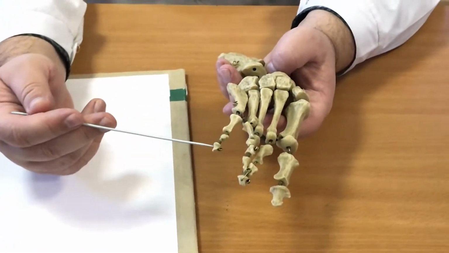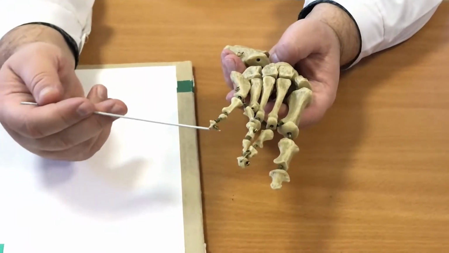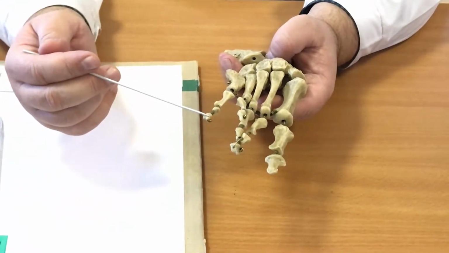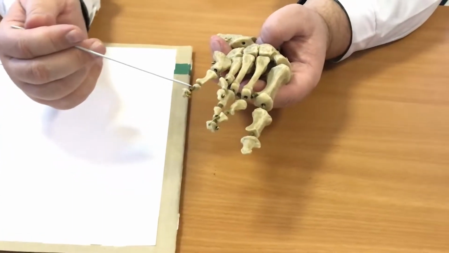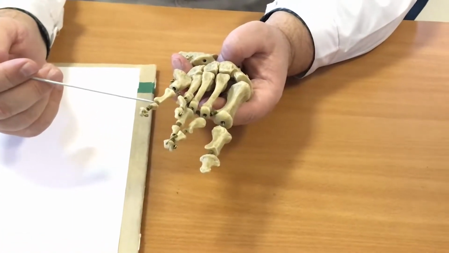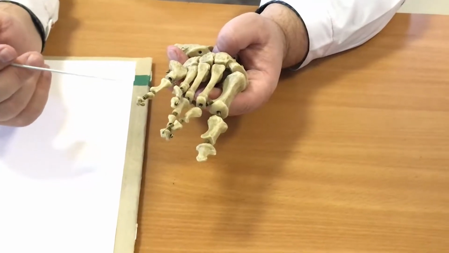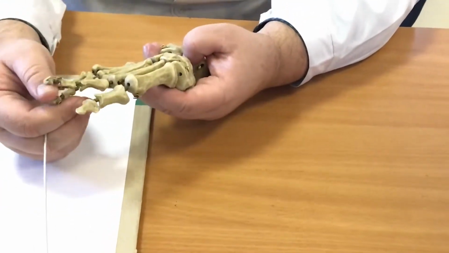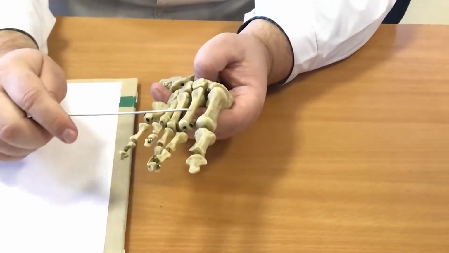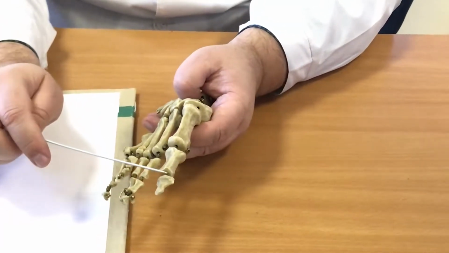Sometimes the little toe also has two phalanges. Here it is three, but sometimes distal and middle phalanx fuse together and form one distal phalanx, proximal and distal in the fifth toe. But it is only sometimes; usually three phalanges, and two in the first toe.